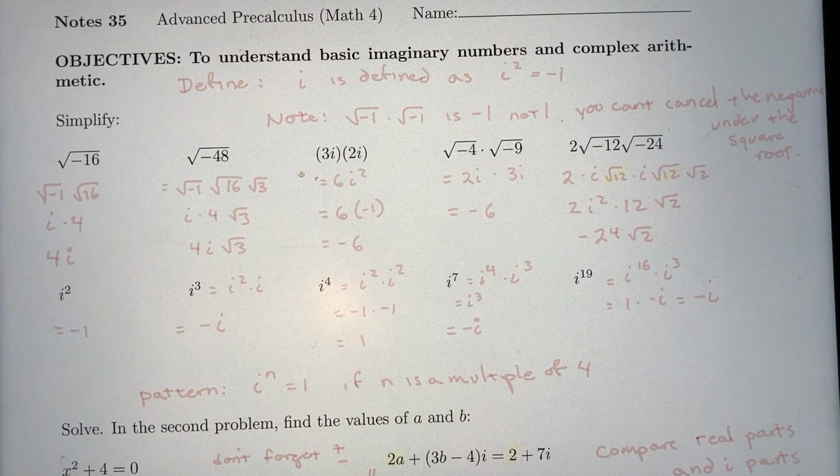And now we're going to just define i. Okay, i squared is negative 1.